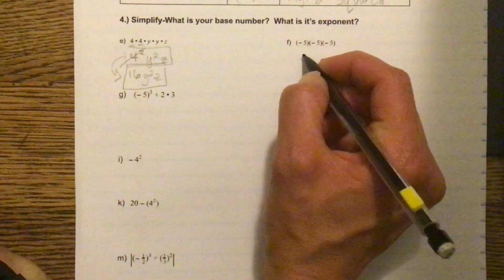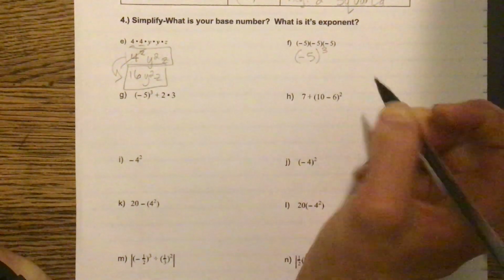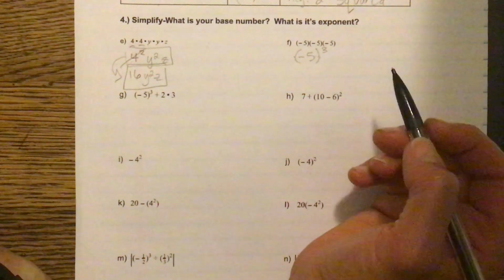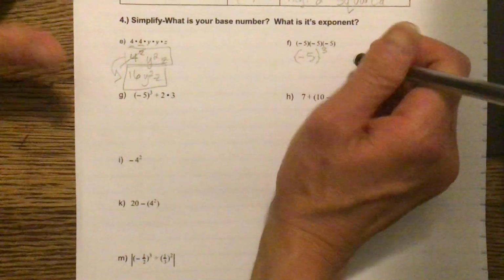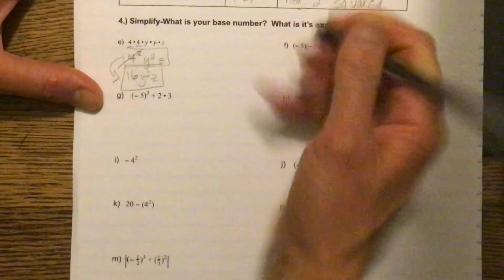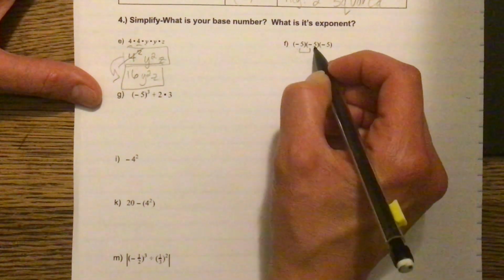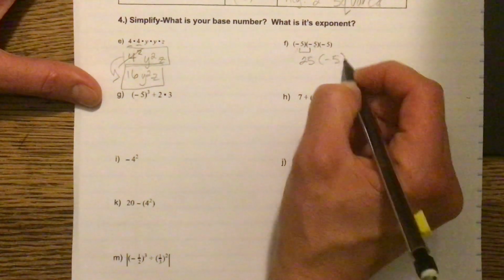All right, negative 5 cubed. And remember, we have to include those negatives because the negative is repeated. Okay, but here's the thing. We can actually solve this because this is something we're going to be doing this month, this unit. Okay, so negative 5 times negative 5 is 25. All right, now ready to think money?